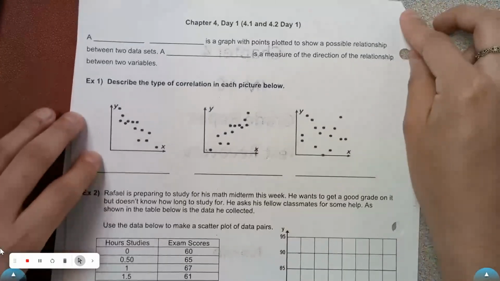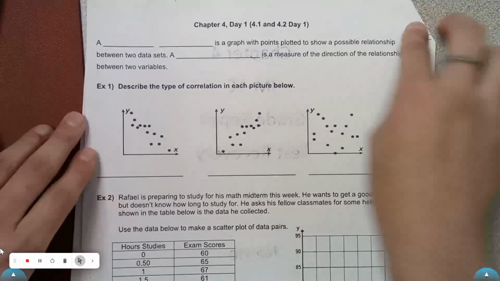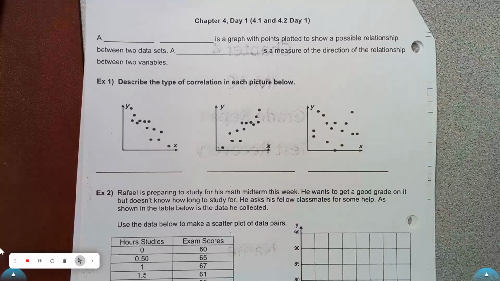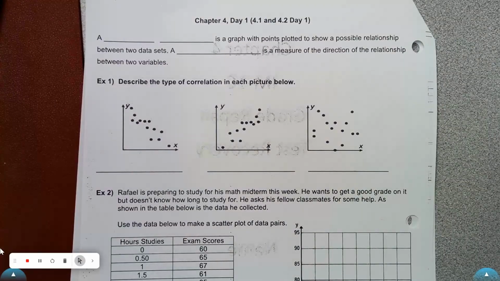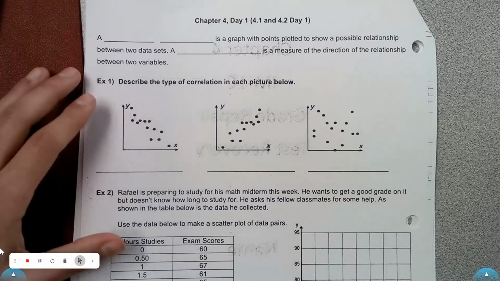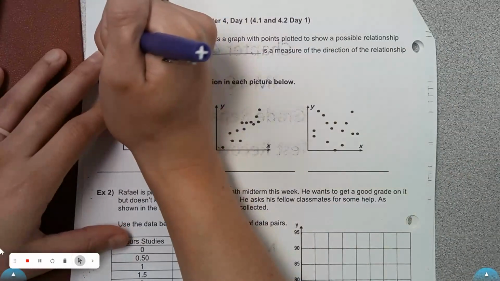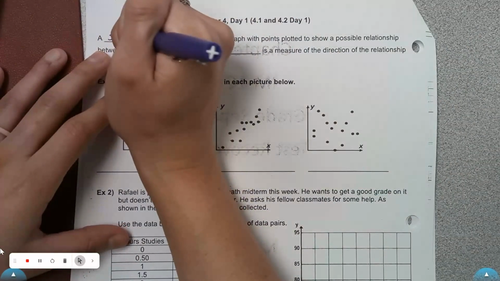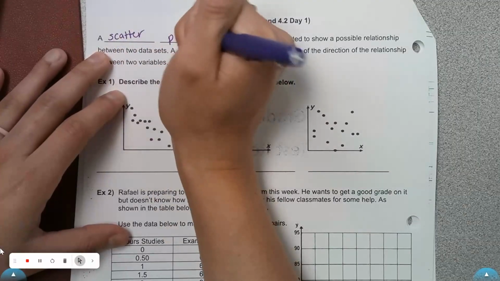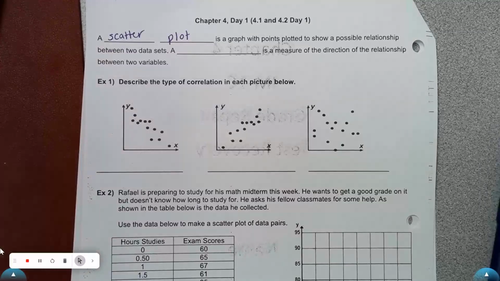So we're going to start off with lesson 1, which is 4.1. And this chapter talks about correlation, so the relationship between two different things, and then different types of relationships that we'll see. So first off, we're going to talk about a scatter plot. So a scatter plot is a graph with points plotted to show possible relationship between two data sets. So remember, it's just a bunch of points that are scattered all over the place.